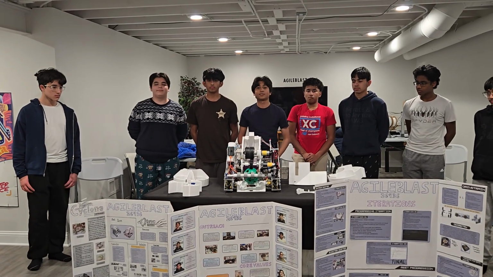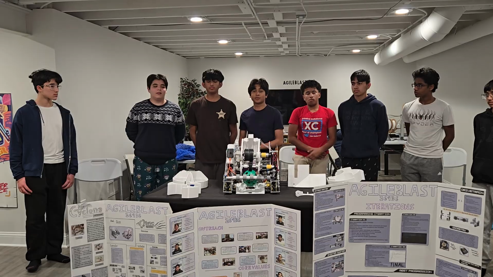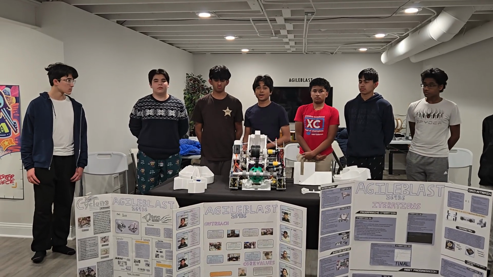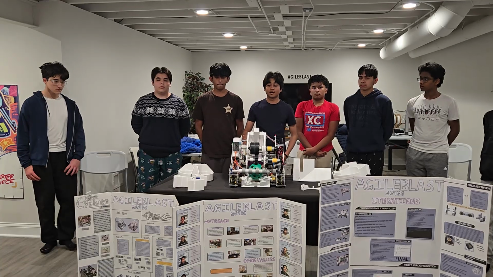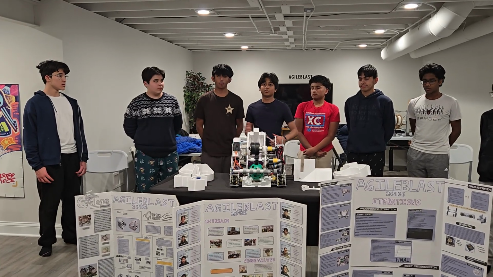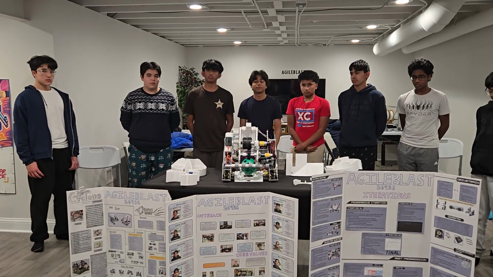For our autonomous, since it was our first year migrating to Android Studio, we decided to use Pedro Pathing. This allowed us to make an efficient 12-ball auto, as well as use vision, as you can see here with our Limelight. This allows us to align precisely with the balls.